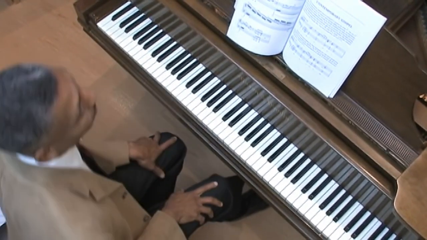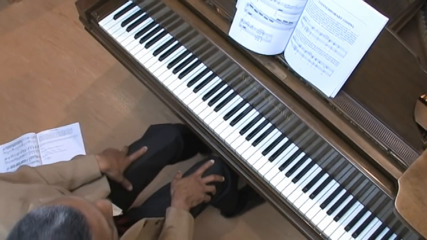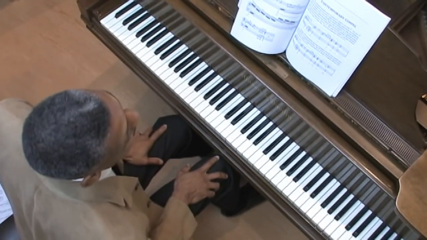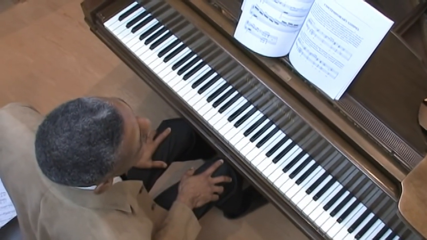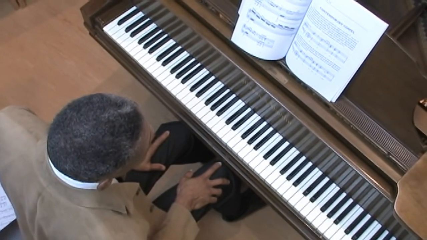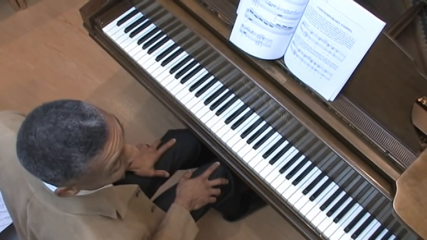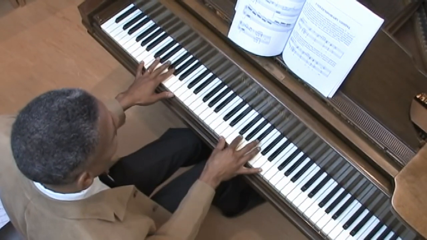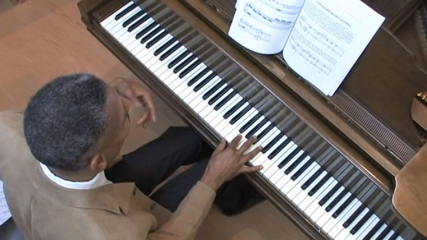When you go to 100B, notice that we go to the 1, to the 3, to the 6, 2, 7, 5, 11, rather than the 5, 7. So that's the difference here, the substitution. We're substituting one chord for another.